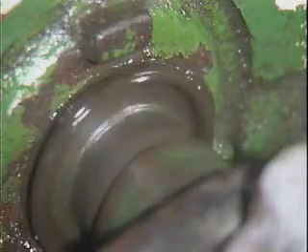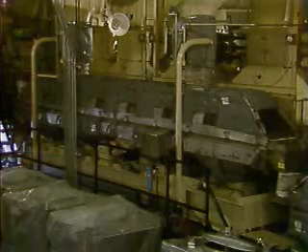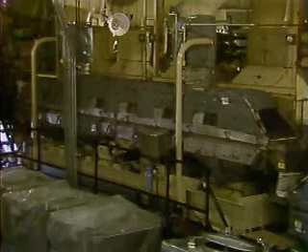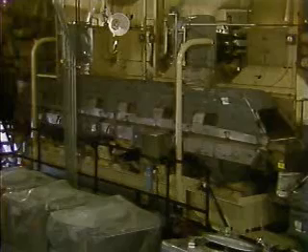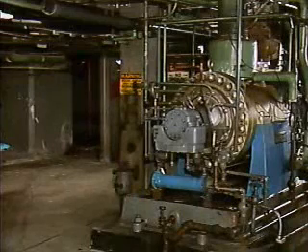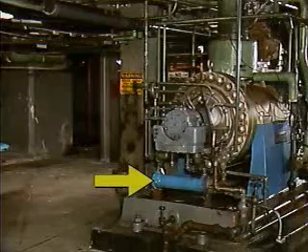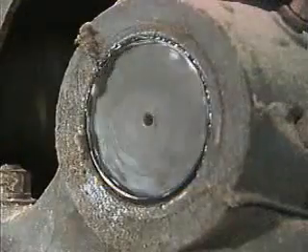lubricating surfaces. In some high-temperature applications, such as this conveying dryer, grease with a high-temperature thickener is used to keep the lubricant in place. It's possible to use oil in high-temperature situations, but additional equipment such as this cooler must usually be provided to cool the oil.